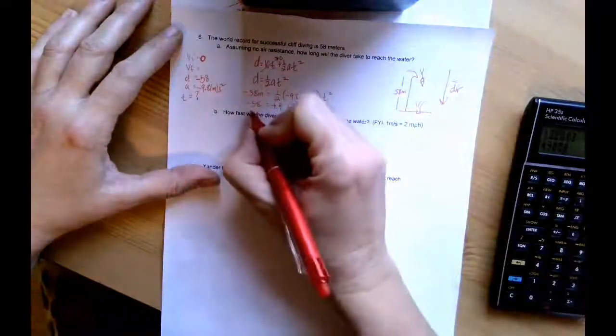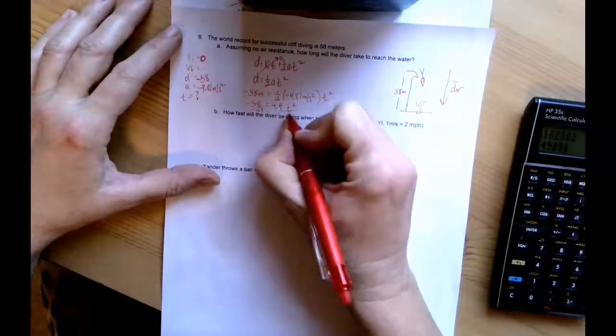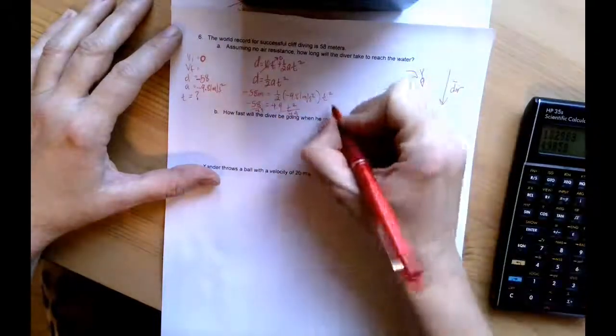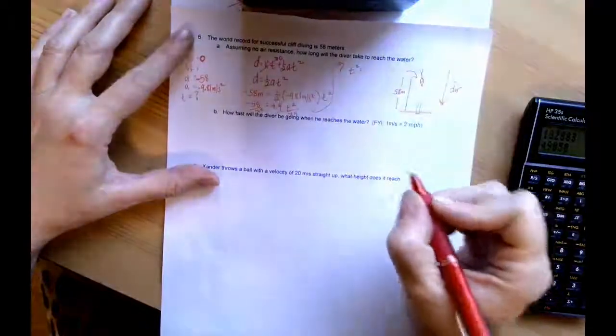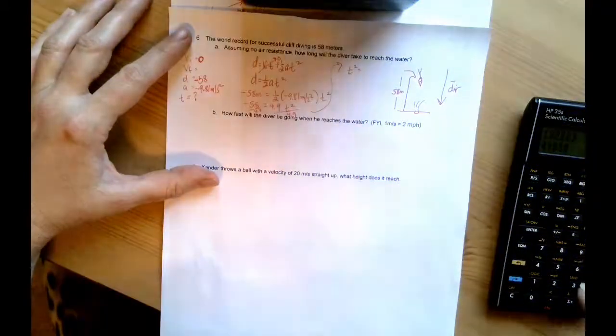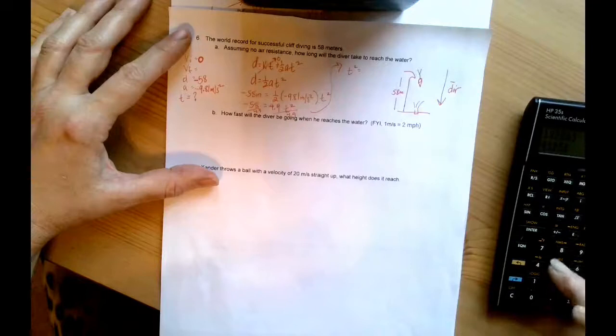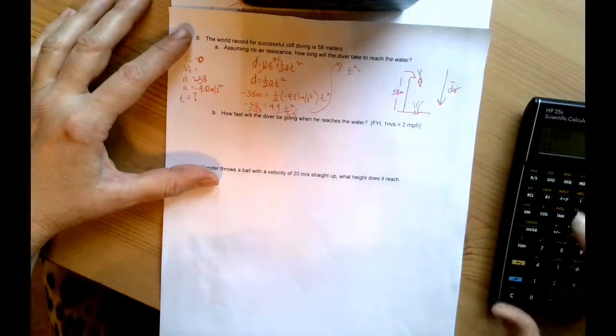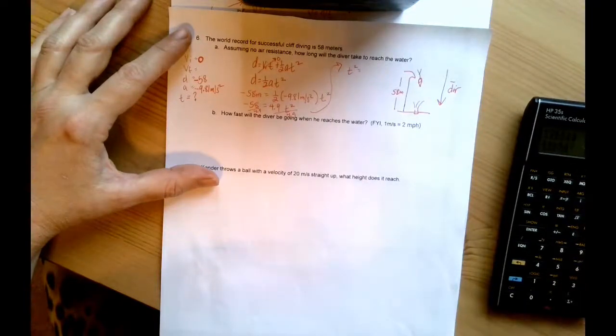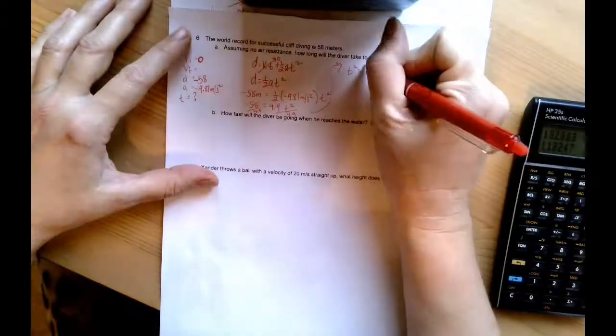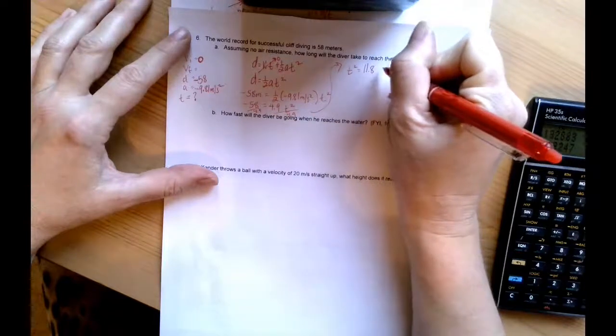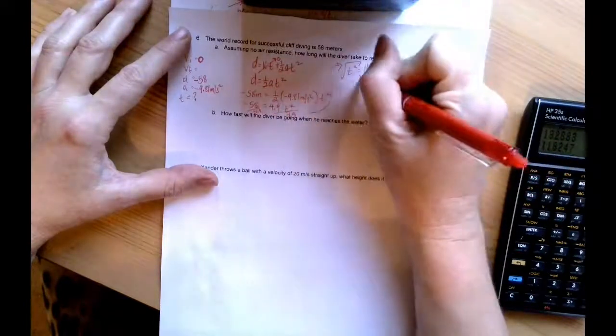Then divide both sides by 4.9, and you get that T squared equals 58 over 4.9, which is 11.8. And then I need to take the square root of both sides.